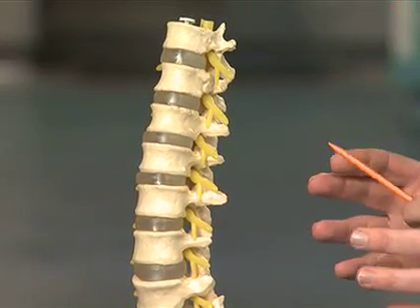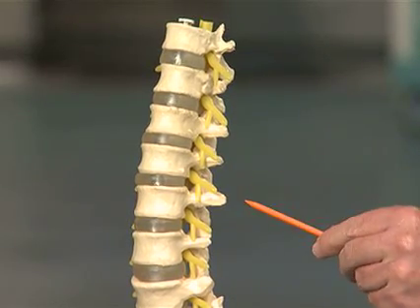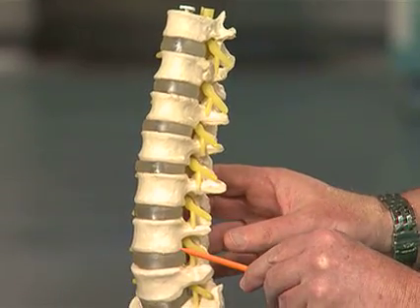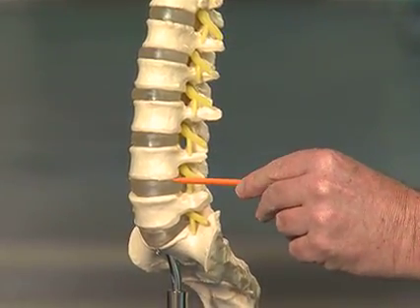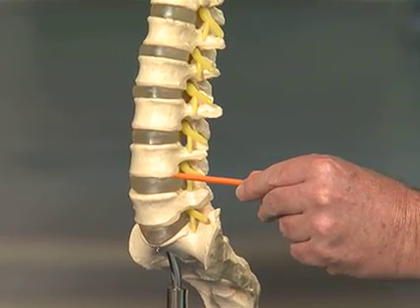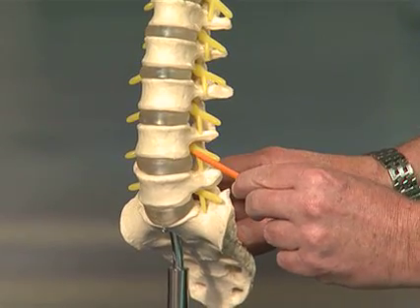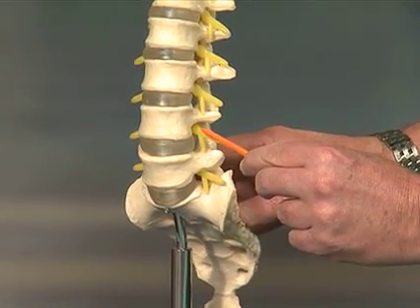This is a great design. It can withstand tremendous axial loads, but for a variety of reasons, we can also have leakage of some of the central part of the disc through a little crack between the bone above and the disc below that can irritate the nerve roots at the tip of my pointer here.